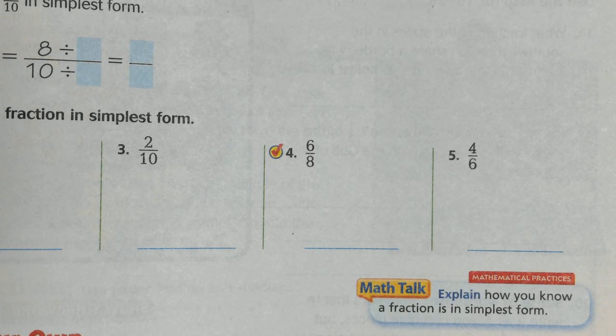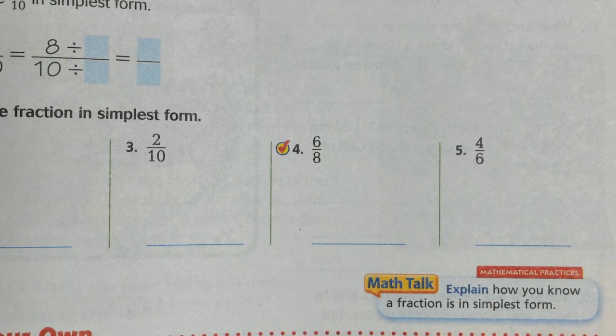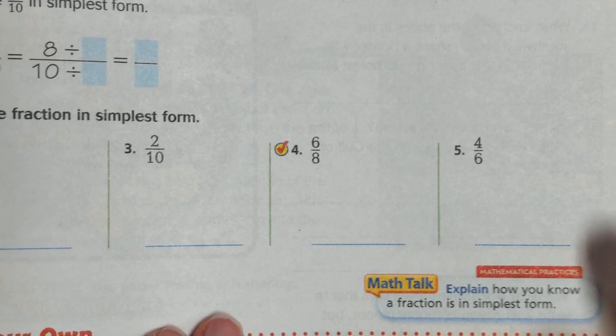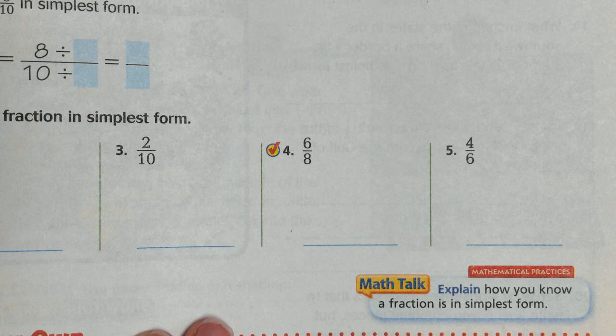No. Stick with divide. Simplifying is only dividing. Yes, and when I do that, I will get an equivalent fraction. There you go. I was a little nervous there, but you had it all. You were just trying to word it right. Okay, but you have it.